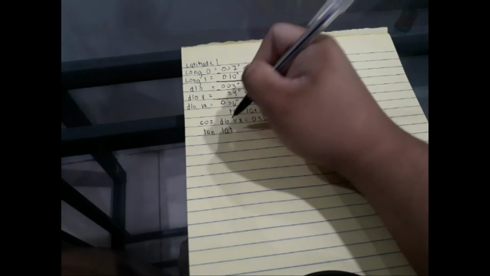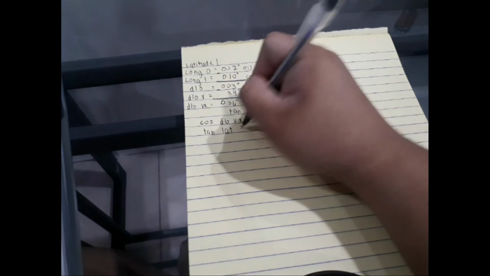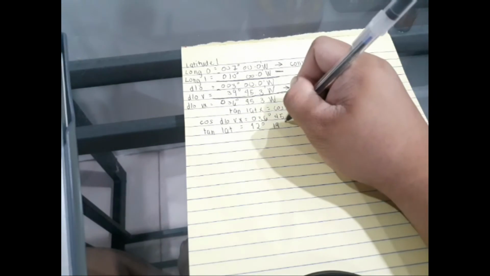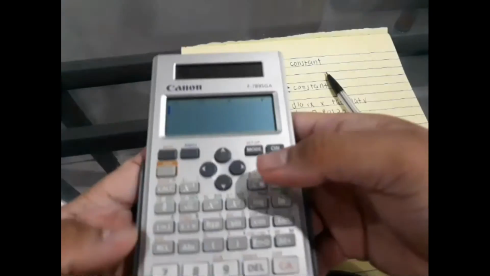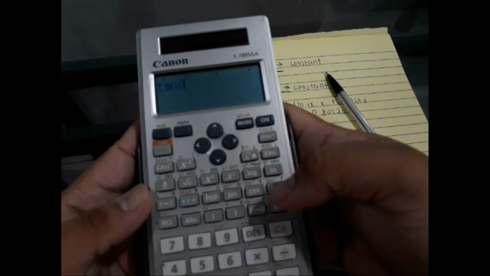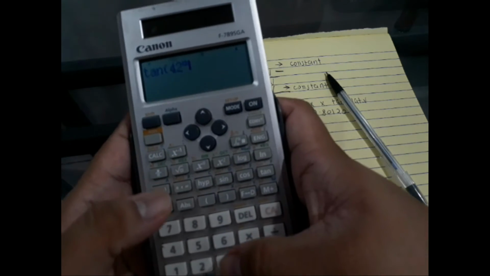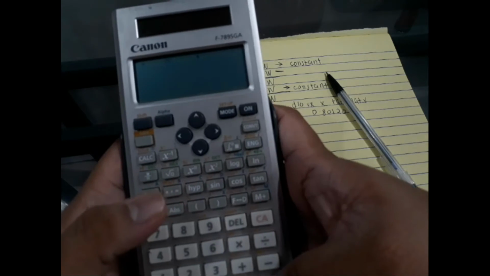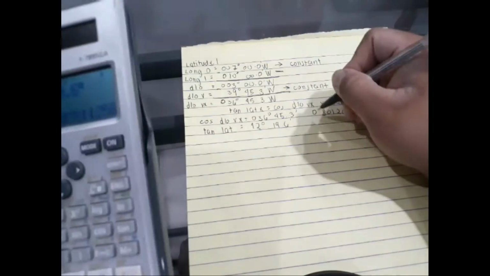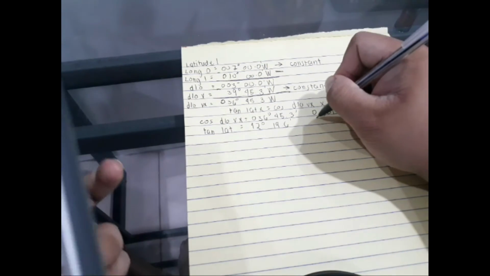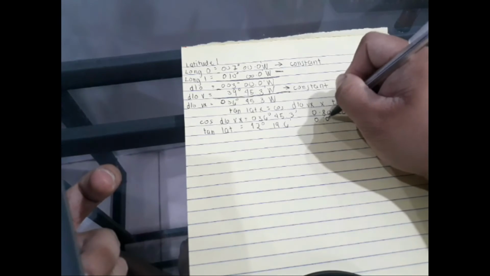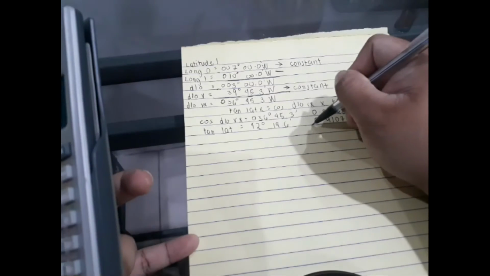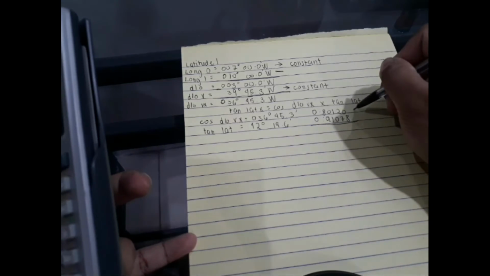The next one is the tan lat. Tan lat is equals to 42 degrees and 19.6. So, and again, we're gonna use the calculator. We're gonna press tan and 42 degrees and 19.6. So, here you go. Of course, it's the answer. The answer is gonna be 0.91078. There you go.